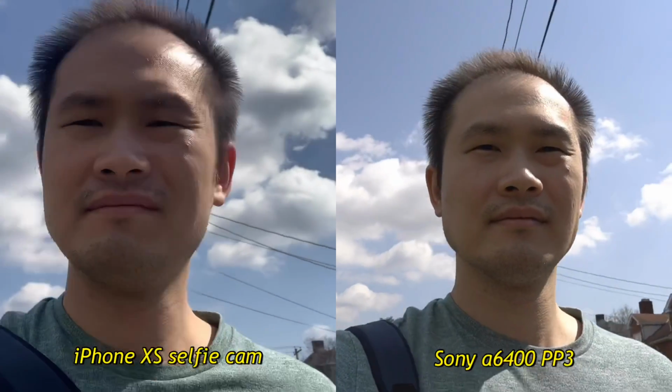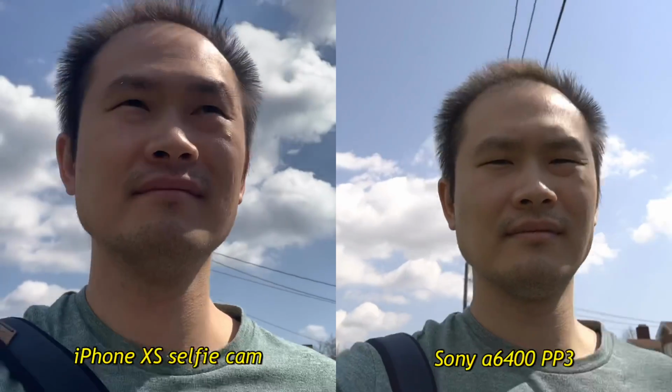Here's a bonus side-by-side comparison. I have the iPhone XS on the left-hand side and the Sony a6400 on the right-hand side.